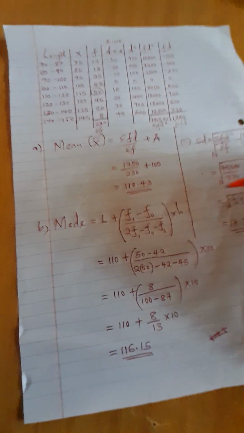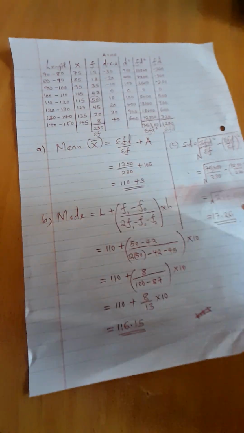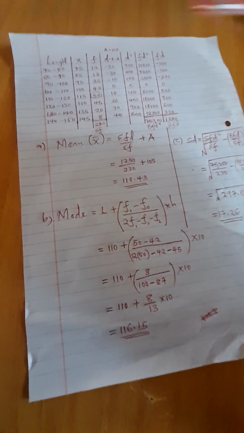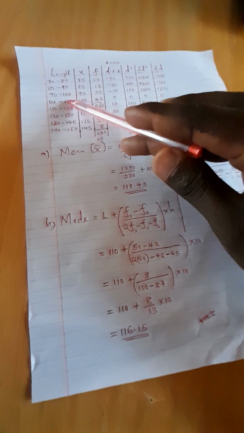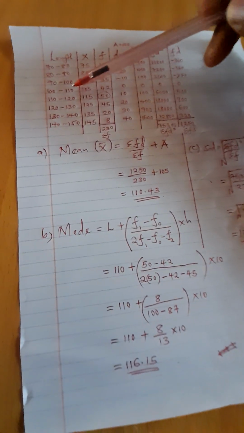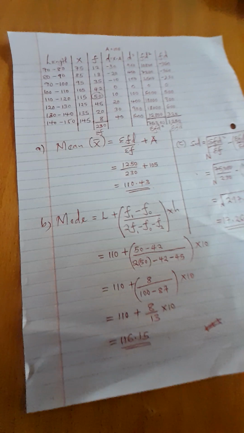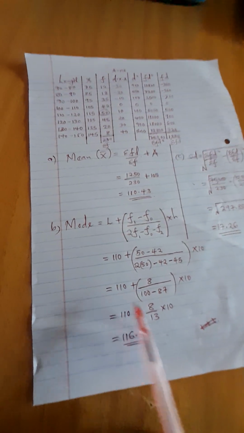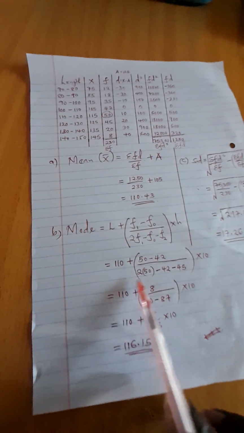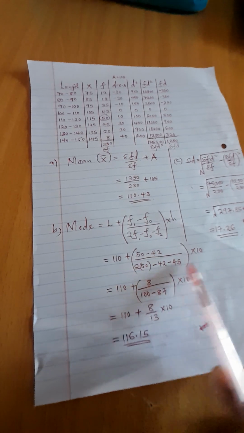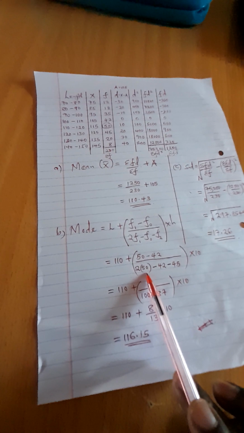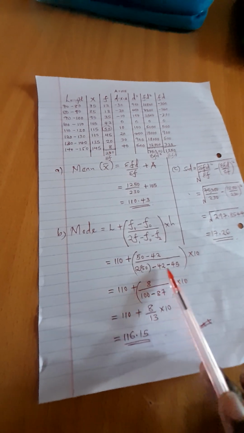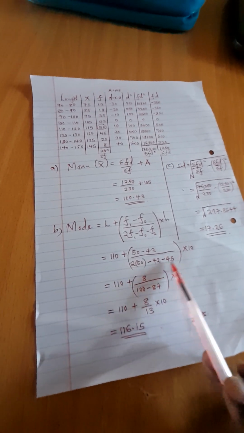After that, we just substitute in the formula. We have L, which is the lower class boundary. We have 110. Because our data is inclusive, it means that 110 will be our L. So we have 110, we substitute 50 minus 42, then all over 2 multiplied by f1, which is 50, minus f0, which is 42, minus 45.